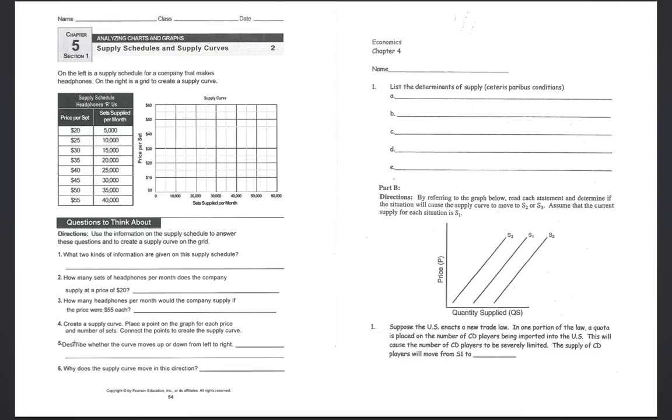Number four, create a supply curve. We've already done that. Place a point on the graph for each number and then connect the dots. You've done that. Describe whether the curve moves up or down from left to right. And it moves up and to the right because of the law of supply. As price goes up, the quantity that we're willing to supply goes up. So as we go up, we move farther and farther away from zero. Why does the supply curve move in this direction? It's the law of supply. Easy enough. The determinants of supply on the next page, you should get these from your study guide.